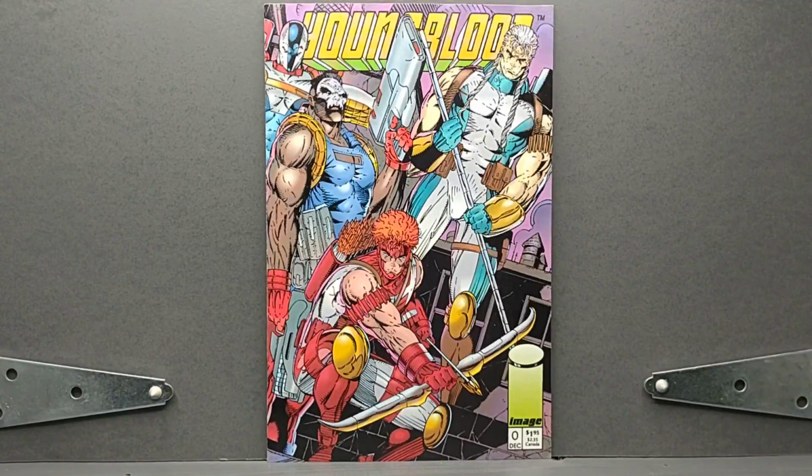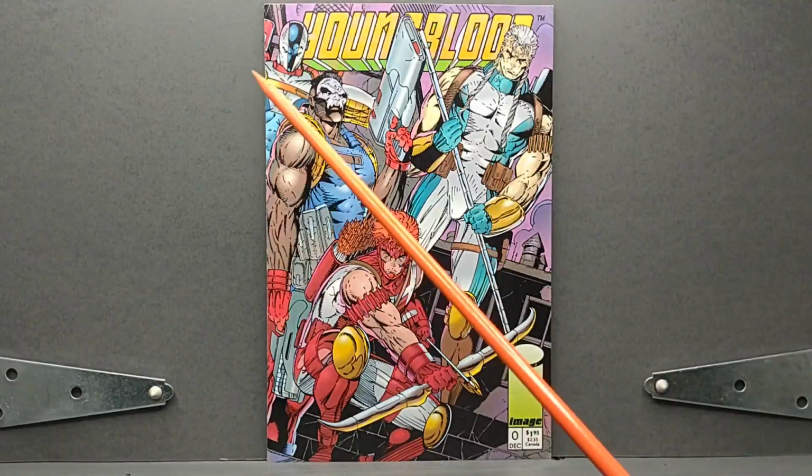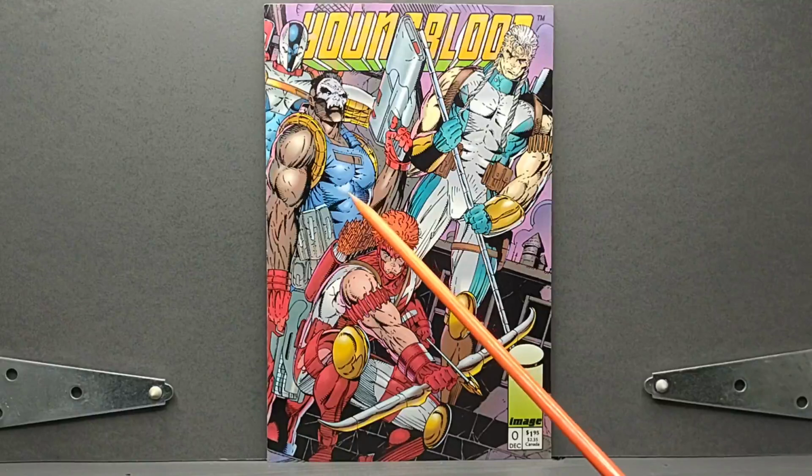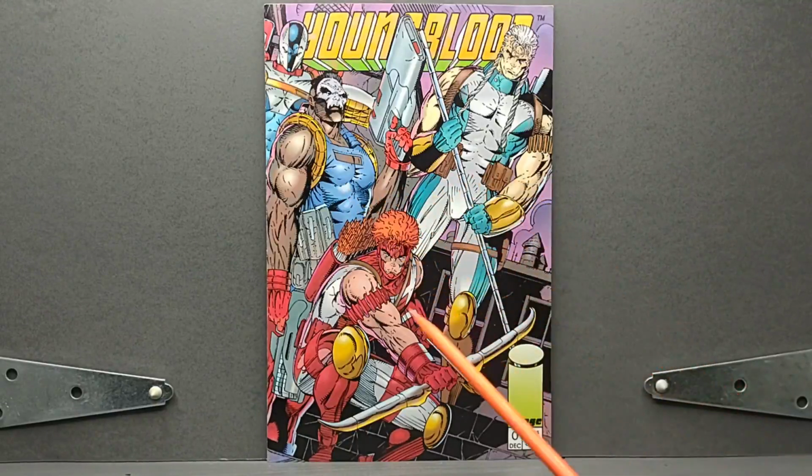Here on the front cover, we can see that Youngblood number 0 was released in December of 1992, featuring characters Die Hard, Chapel, Battlestone, and Shaft. Now, some of you may be thinking to yourselves that Shaft looks a lot like Hawkeye. Well, that's because he's basically Hawkeye.